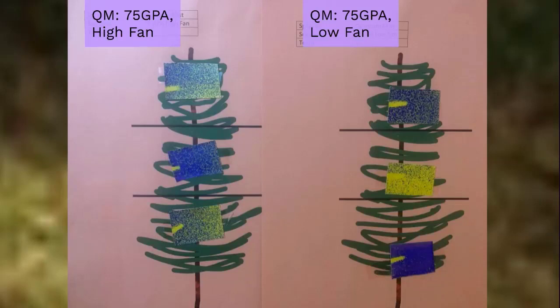So which would you choose? Well, obviously, if it was my block, I would probably choose the high speed. But based on the last slides, you should know that this isn't telling you the entire story.